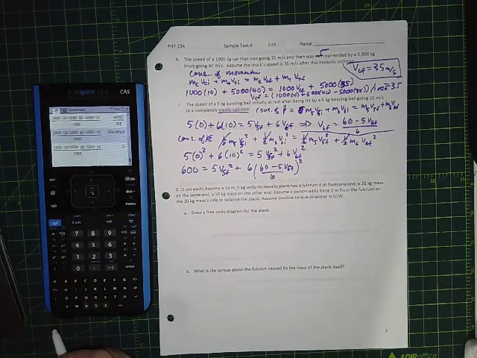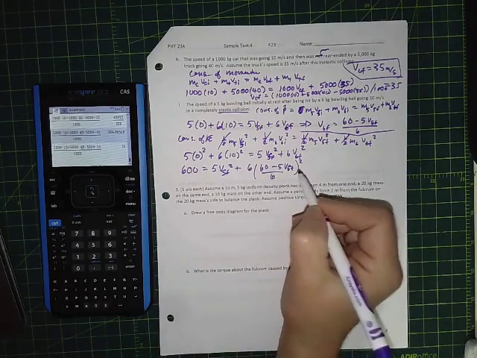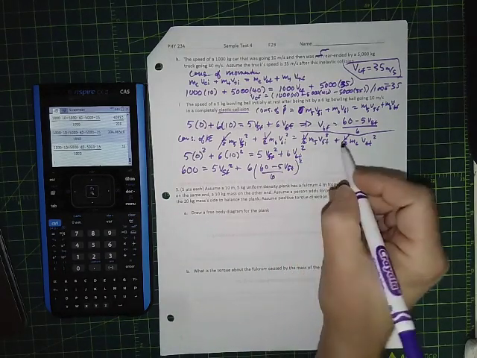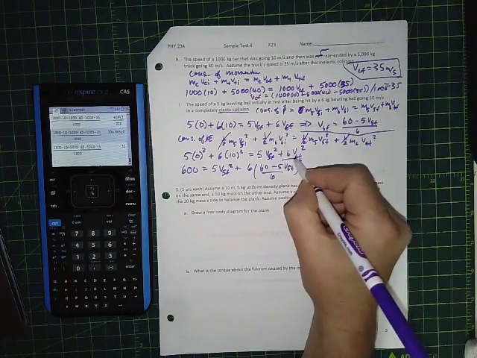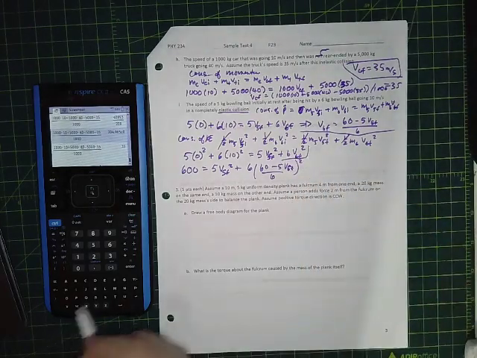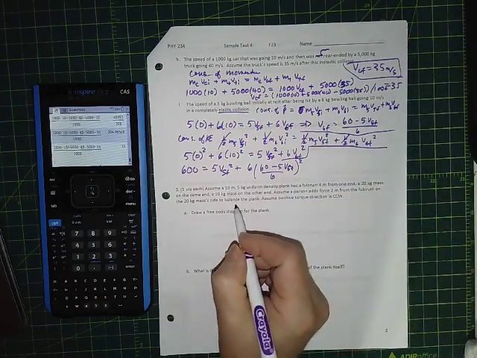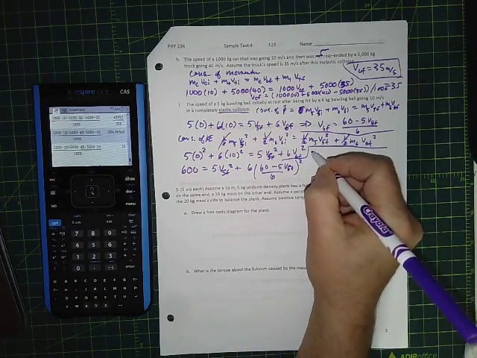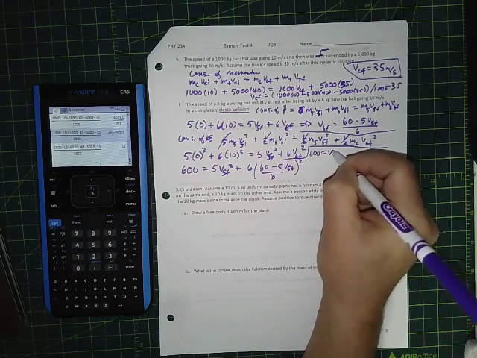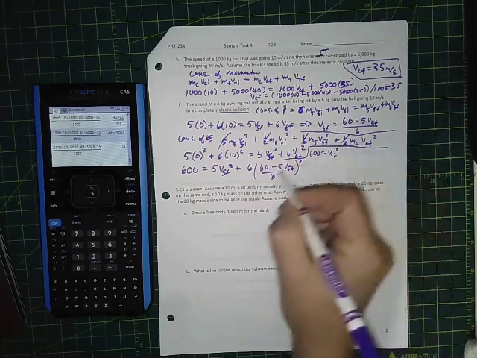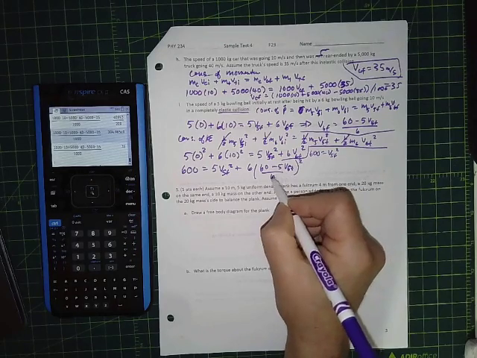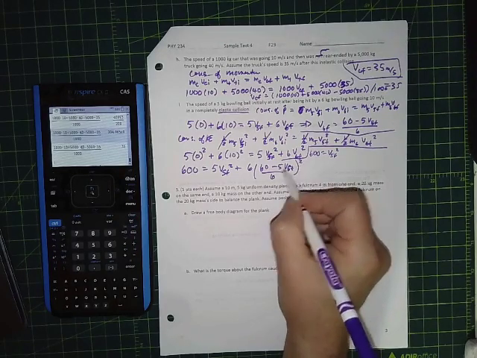Kind of yucky. Okay, let's do some algebra. I wish I had more room. My fat marker here. So 600 equals 5 V5 final squared. Let's take the squared out of there and make these inside squared.